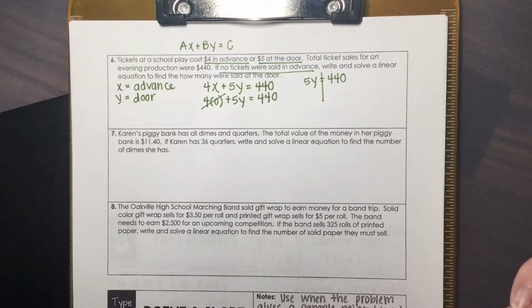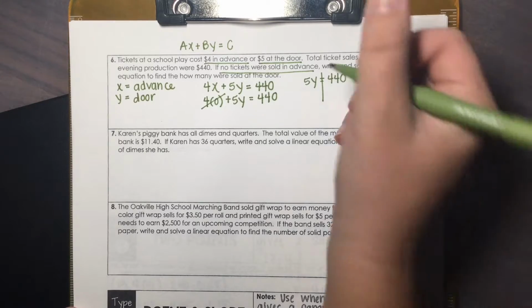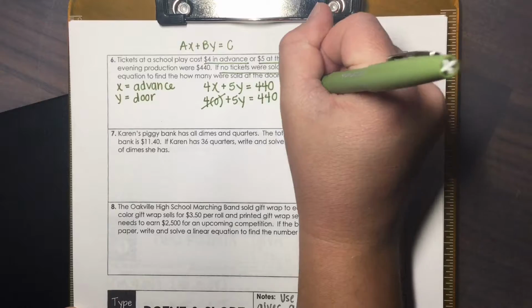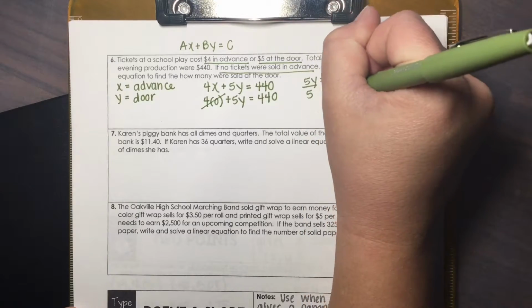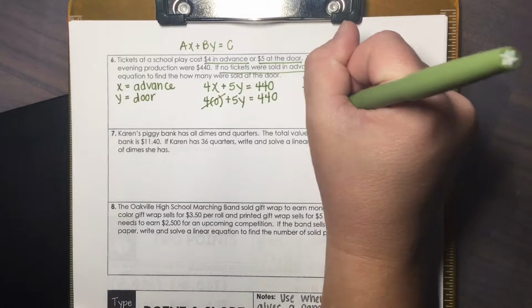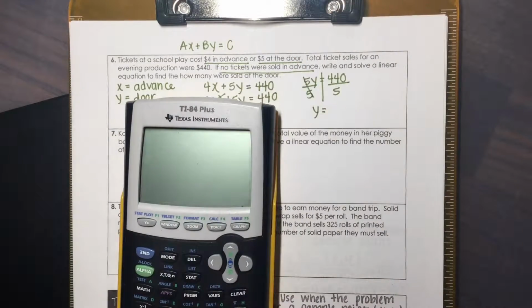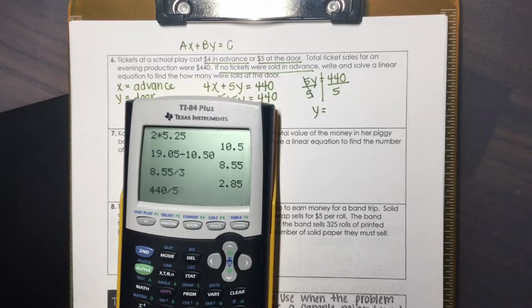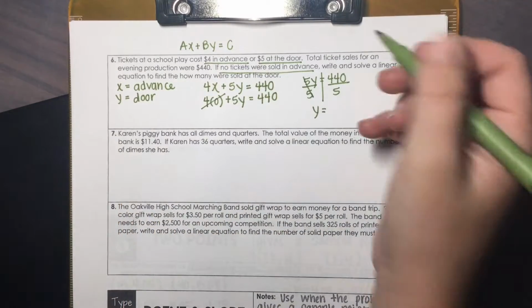I have 5 times y. So when I have multiplication, I know I've got to do the opposite, which is going to be division. So instead of multiplying by 5, I'm now going to divide each side by 5. Okay, so I get y equals, I now have 440 divided by 5. Okay, which gave us 88.